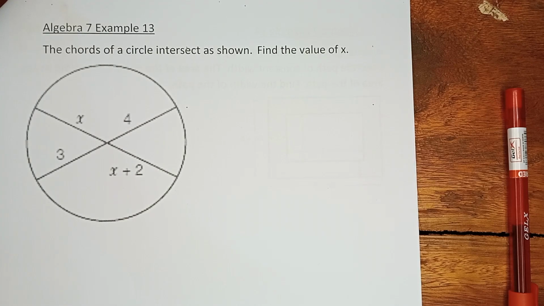Example 13, Algebra 7, still under quadratic equation. The chords of a circle intersect as shown. Find the value of x.